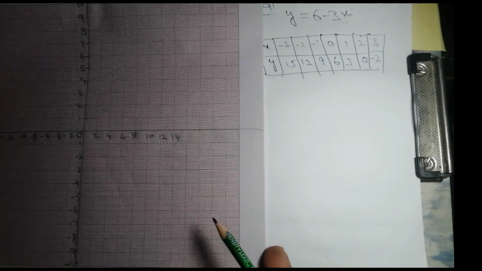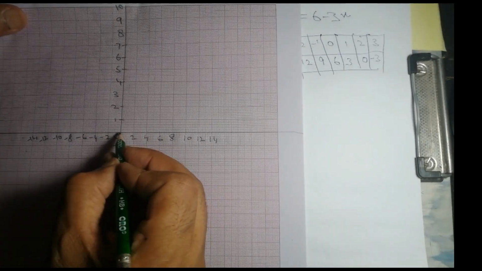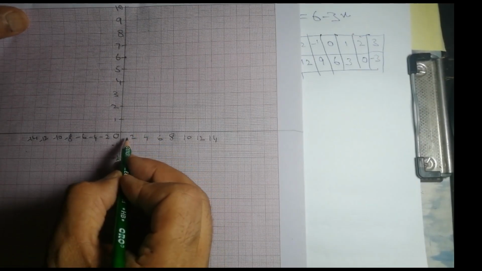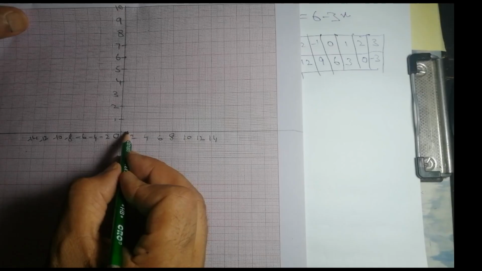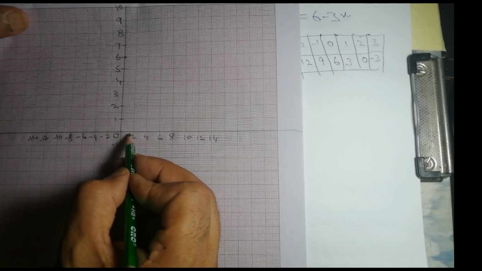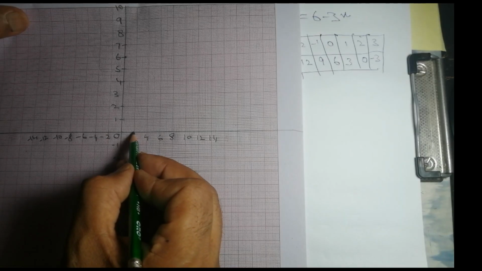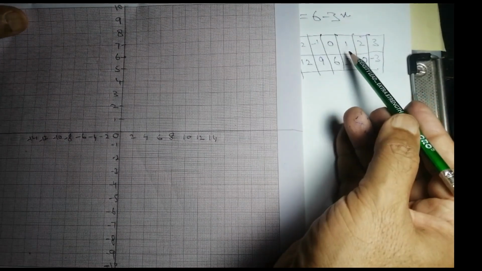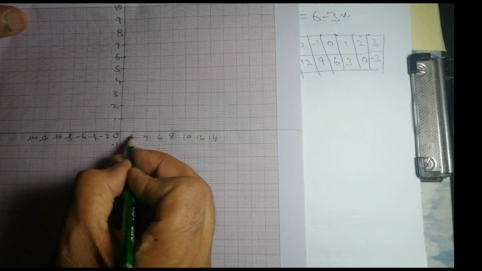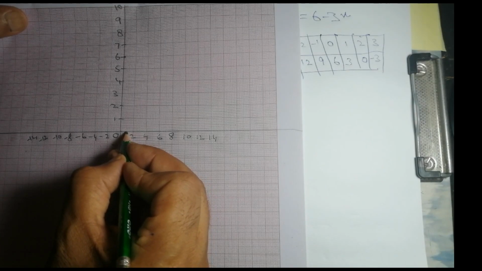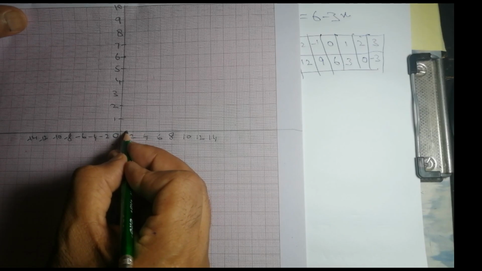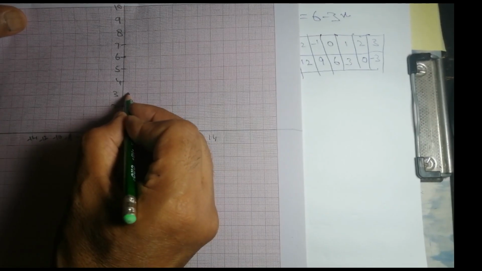0, 6. X is 0. This is 0 and 6 is this one. One point is this one. 1 and 3. X is 1 and the point 3 is here. Since 1 centimeter equals 2 units, 1 will be in the middle. 1 is here, and 1 and 3 is here, like this.